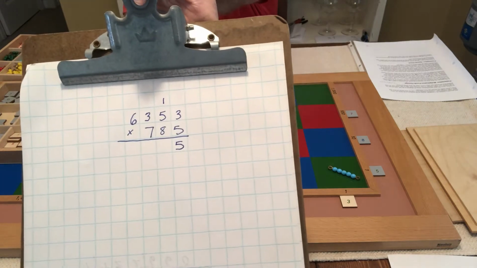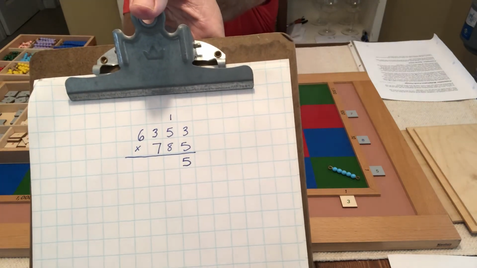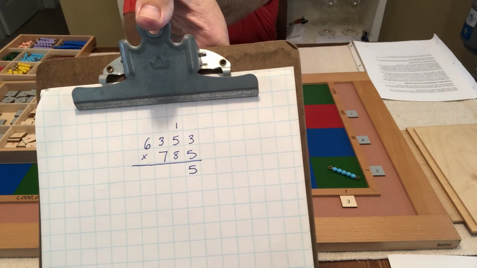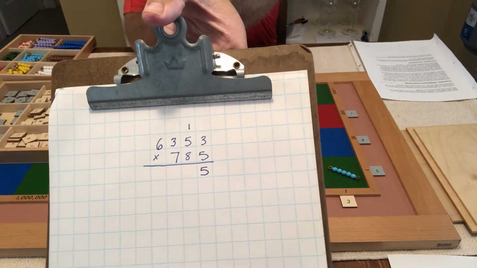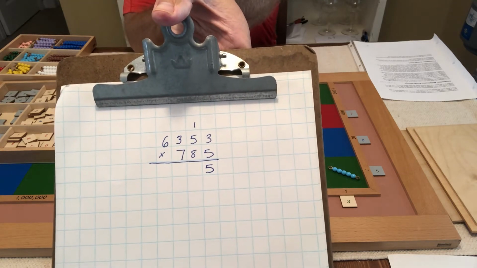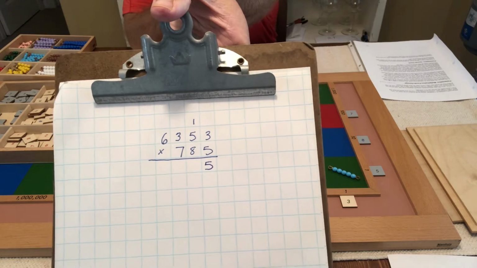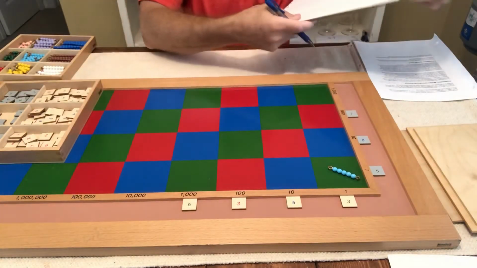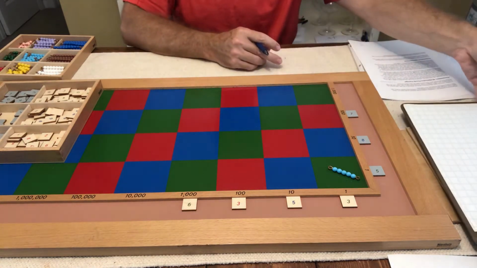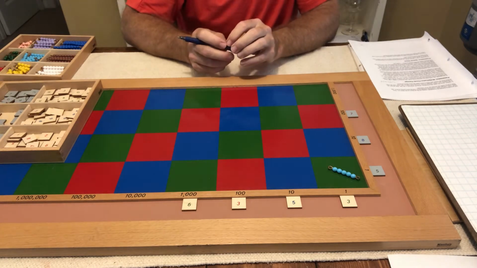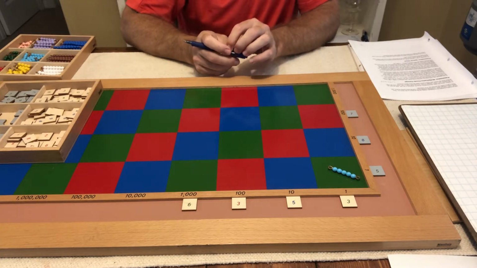Because 3 times 5 is 15, so you're going to put the 5 in the 1's place, and then the 1 in 15 is a 10. 1 and 5, 10 and 5 makes 15, so that's why we put the 1 in the 10's place. See it up there at the top? Okay. So we're not going to put the 1 on our board. We're just going to carry it in our head and remember it. So you're going to put down the 5 on the green square, carry the 1 in our head.